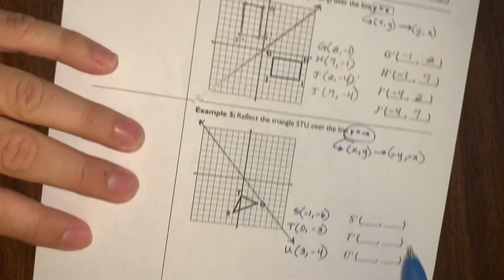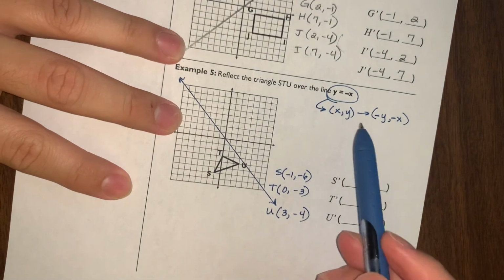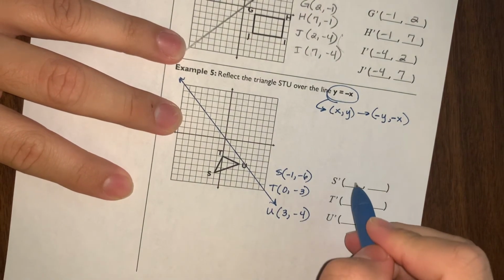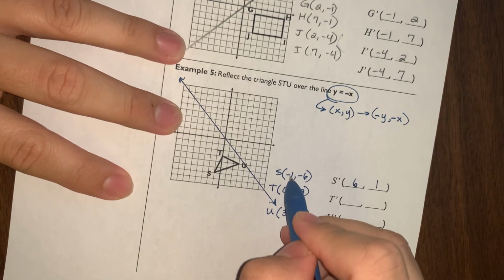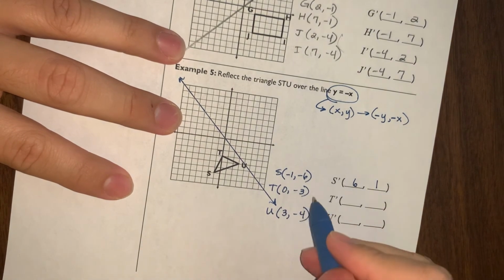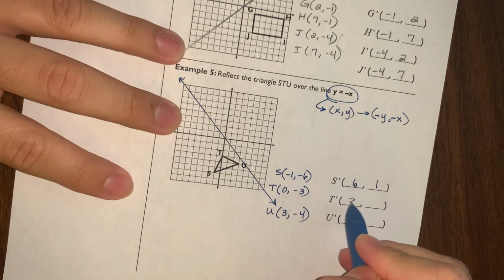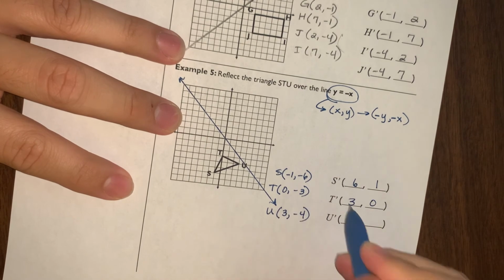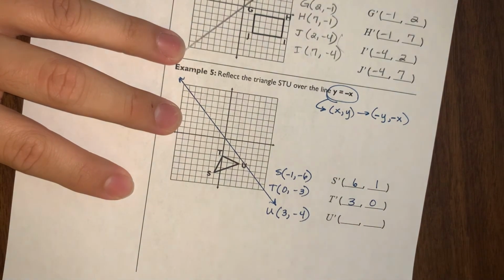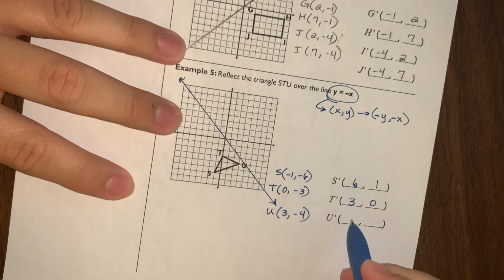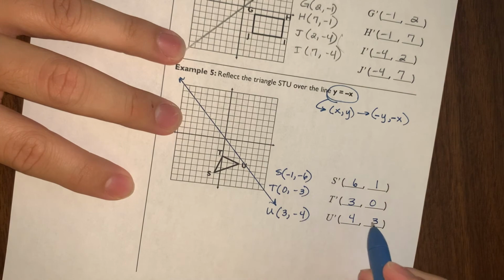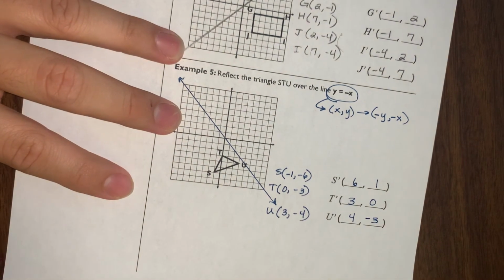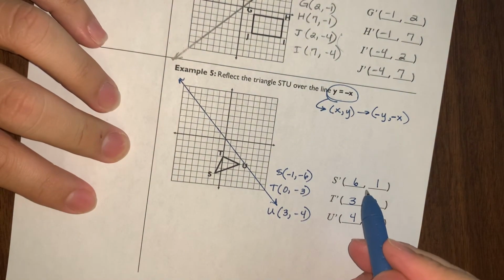All right. So I'm just going to go ahead and use this rule. Flip the numbers. So 6 and 1. Change the sign. So if they're going to go from negative to positive, that's already done. Flip the numbers. So 3, 0. Change the sign. So that is going to be positive. You can't really change the sign of 0. Flip the numbers. 4 and 3, and then now the 4 is going to stay positive, but the 3 is going to be changed to negative. All right, so that's what I'm going to go ahead and do.